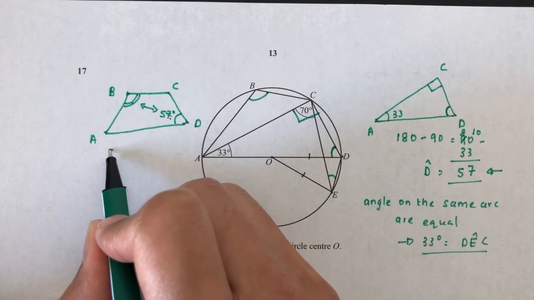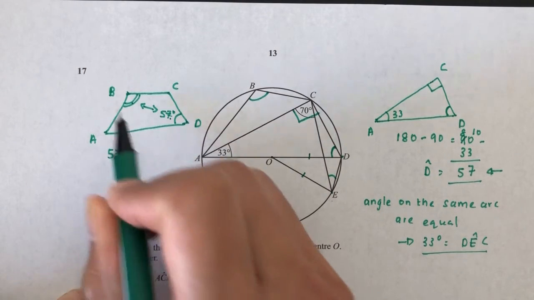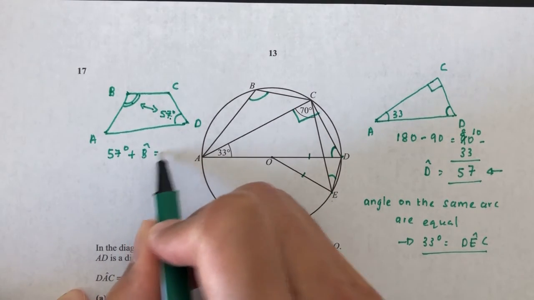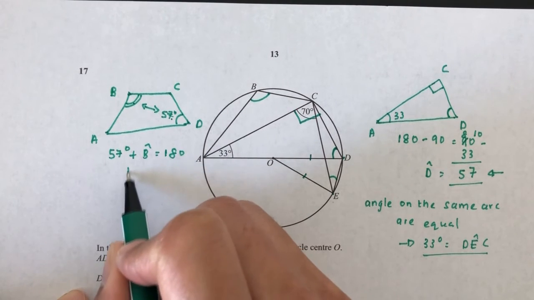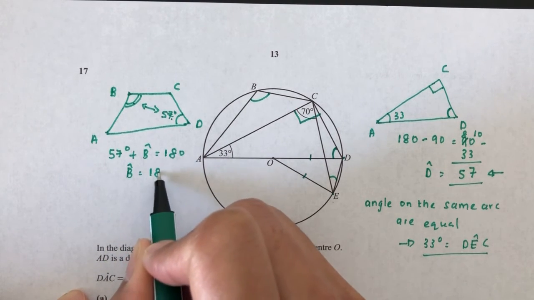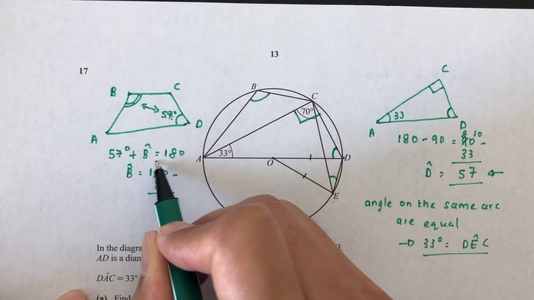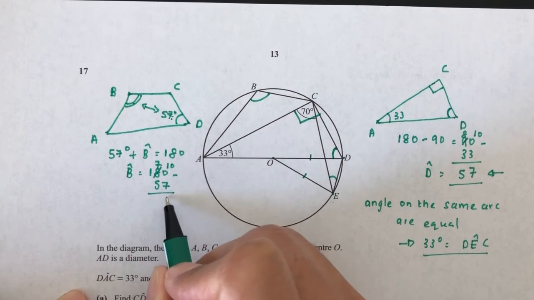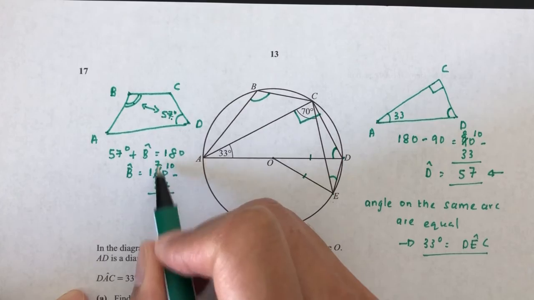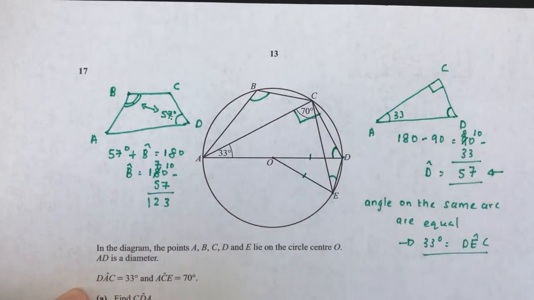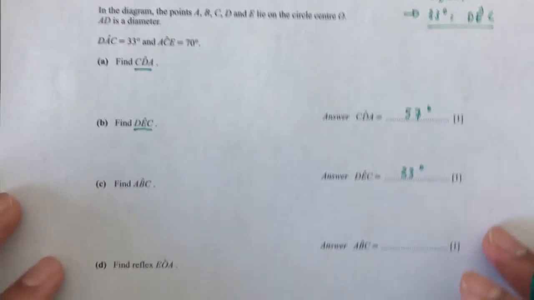So 57 plus angle B is 180. To find angle B, it will be 180 minus 57. So angle B will be 123.